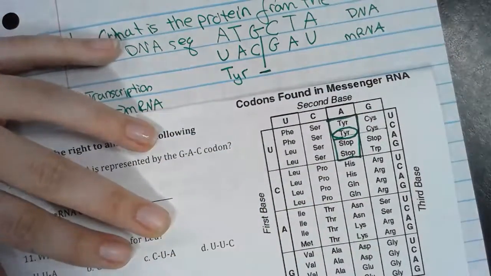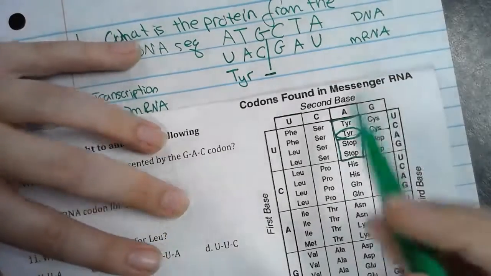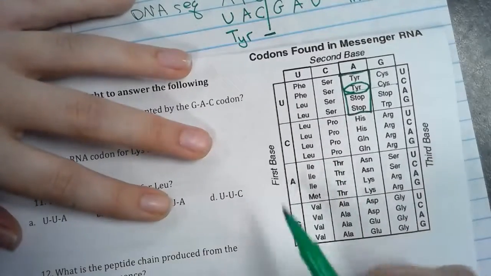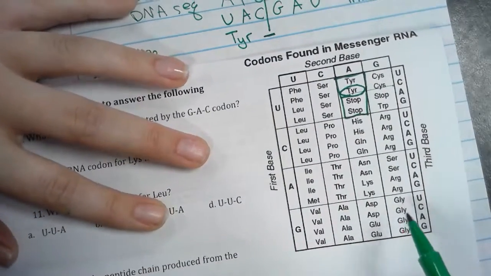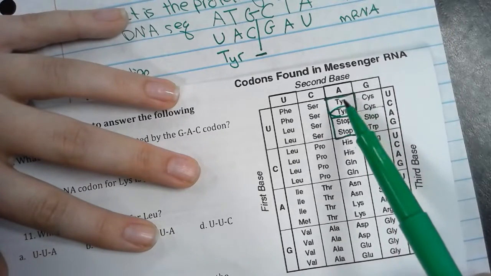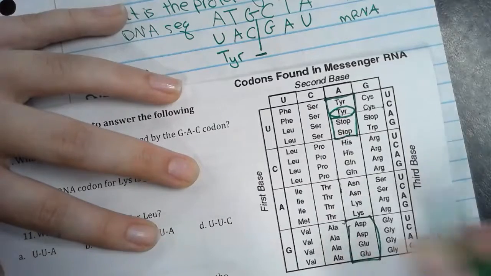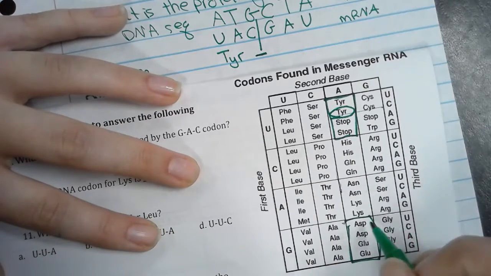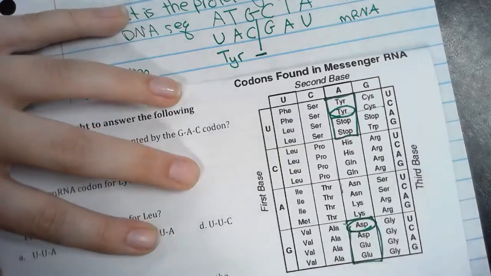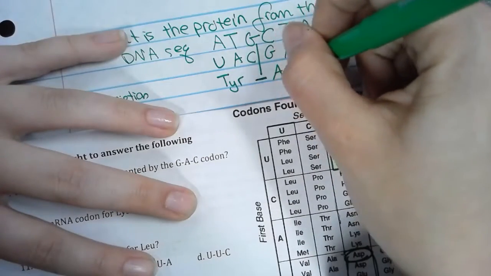Let me find my second one. All right, my first letter is G, so I know that my answer needs to be in this row. My second one is A, so I know that it needs to be in this box. And then my third letter is U, so I know that it needs to be up here, so that is ASP.